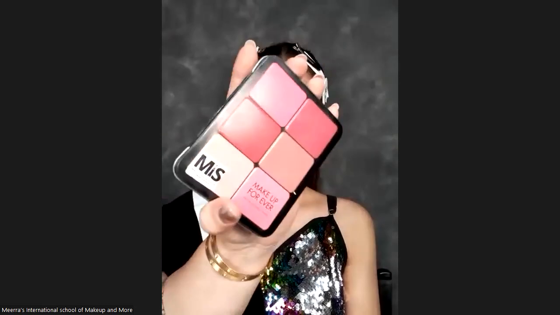I'll be using a blush from Makeup Forever. I'm using the shade.